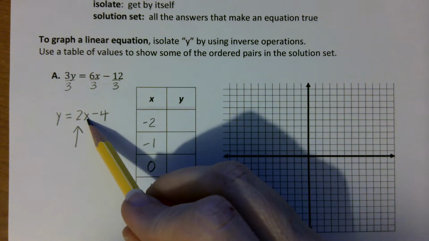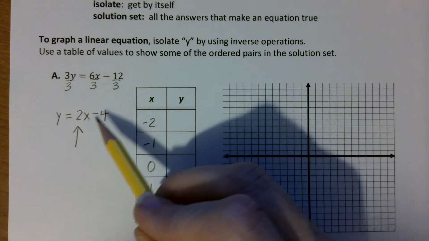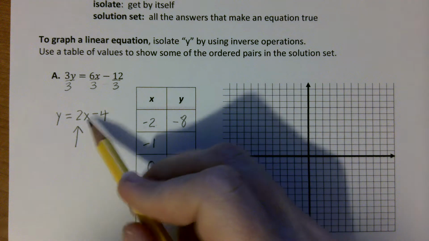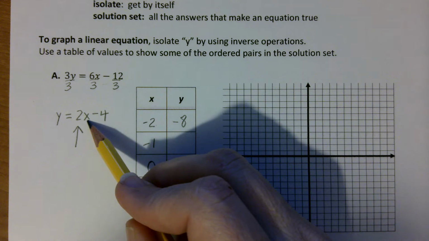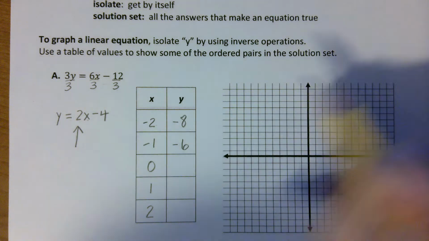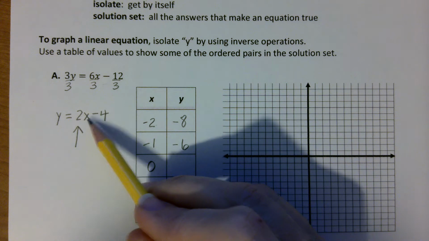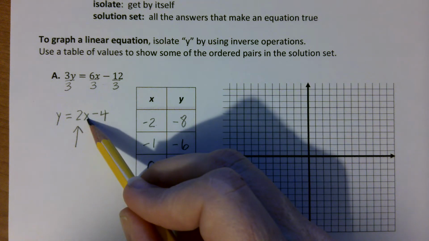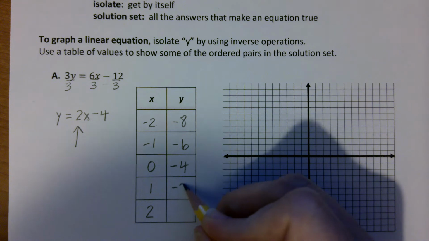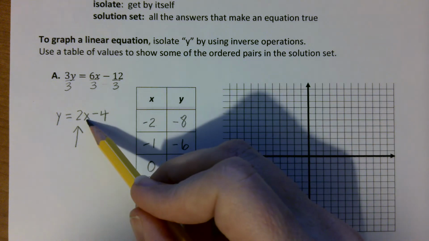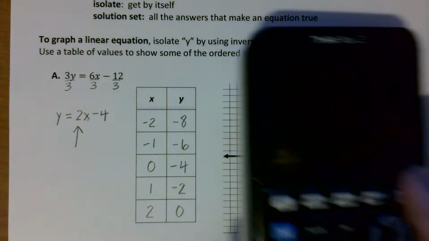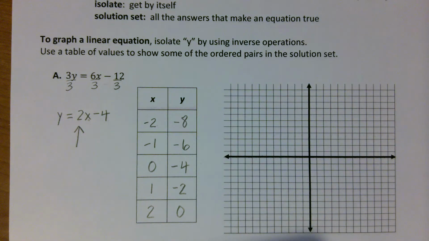We can do this mentally and replace the x variable with each x value. When I replace x with negative 2, 2 times negative 2 is negative 4, and negative 4 and another negative 4 is negative 8. When I replace x with negative 1, 2 times negative 1 is negative 2, minus 4 is negative 6. When I replace x with 0, 2 times 0 is 0, minus 4 is negative 4. When I replace x with 1, 2 times 1 is 2, and a positive 2 and a negative 4 is negative 2. And when I replace x with 2, 2 times 2 is 4, and 4 minus 4 is 0.